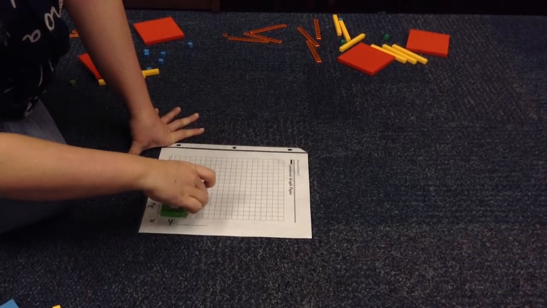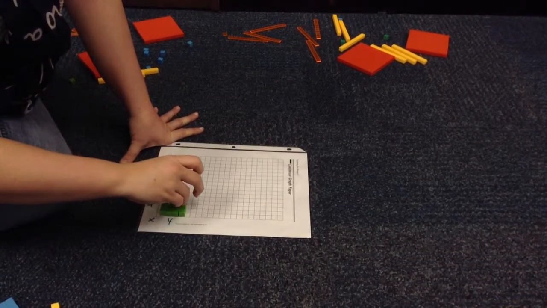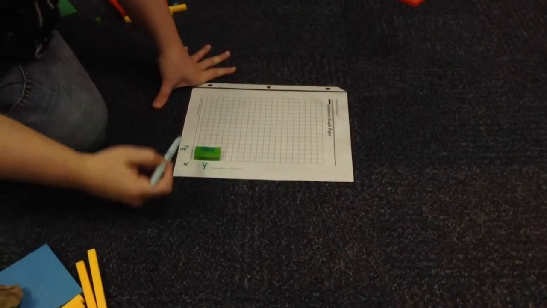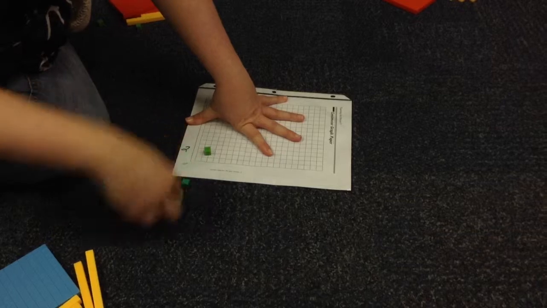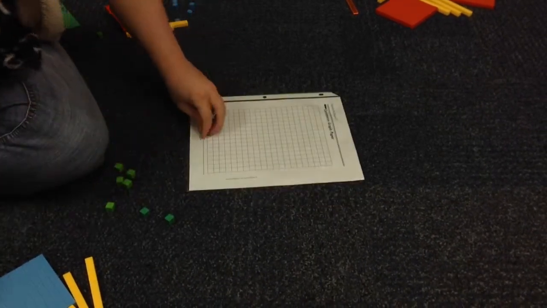And then you fill it in. So right here you have 8 units, and that is your answer to 2 times 4. That is multiplication with base 10, and now we will move to division.